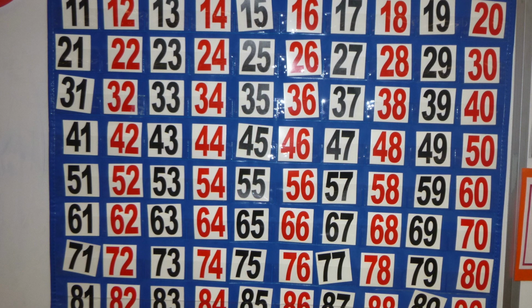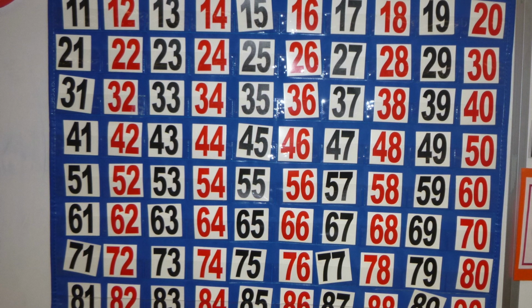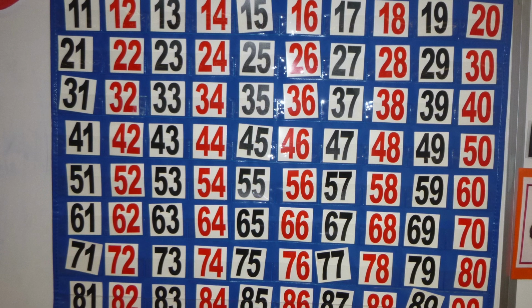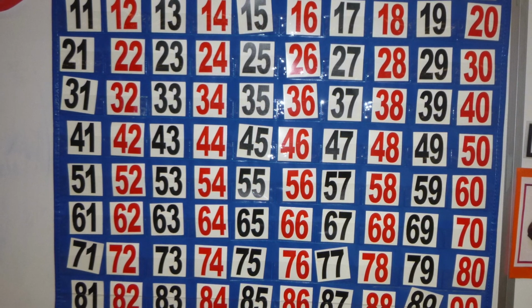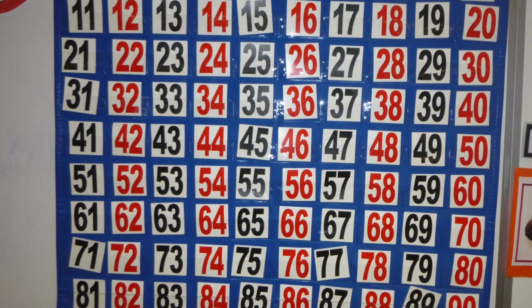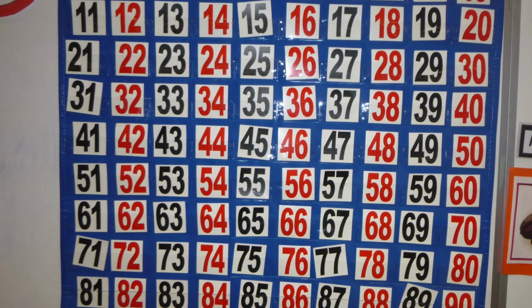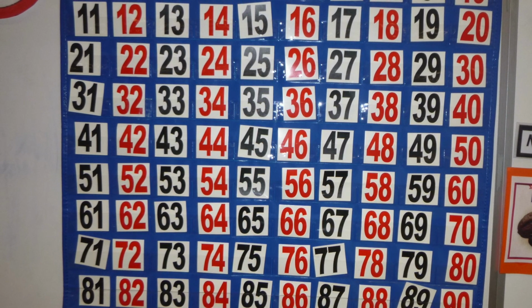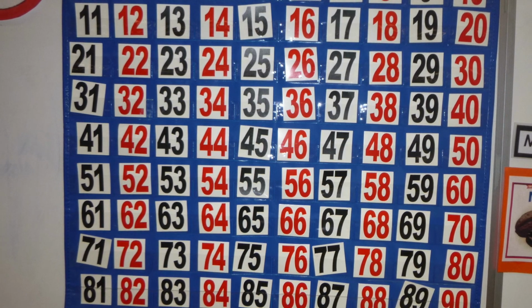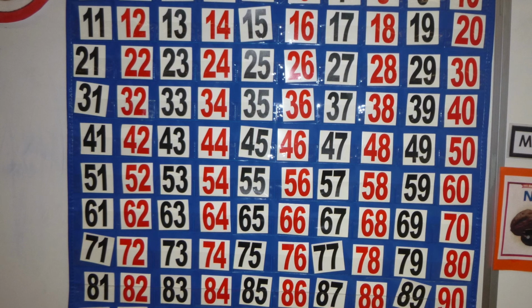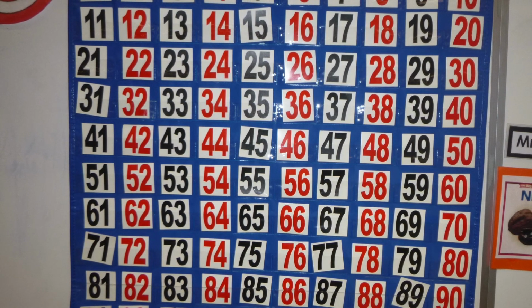This is our 100 chart. It is always posted on our wall. During grade 1, students are going to learn to count to 100 in a variety of ways, by ones, by twos, by fives, by tens. We're going to learn how to make sets of numbers up to 100. We're going to learn to add and subtract numbers up to 20. Currently, we are really focusing in our class on learning our numbers up to 20.